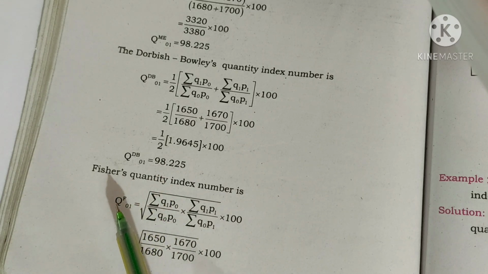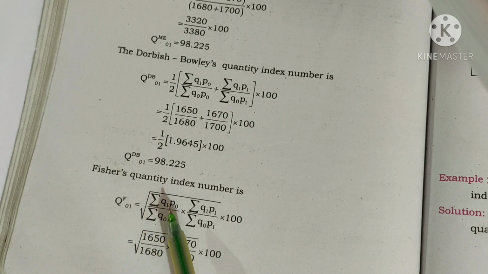which is equal to 98.225. Next, it is Fisher's quantity index number, which is given by square root of sigma Q1P0 divided by sigma Q0P0 into sigma Q1P1 divided by sigma Q0P1, into 100.